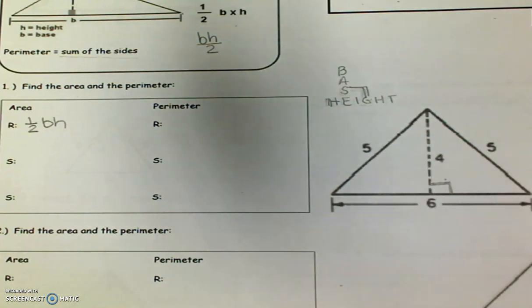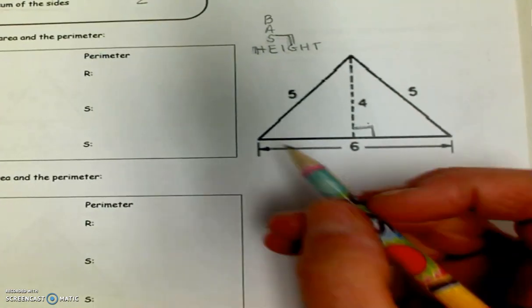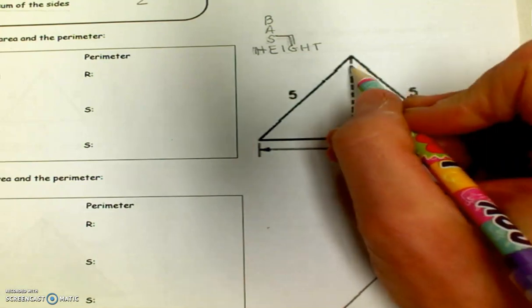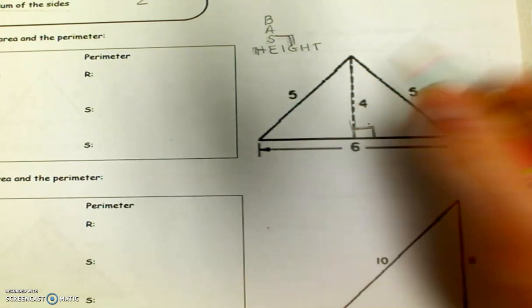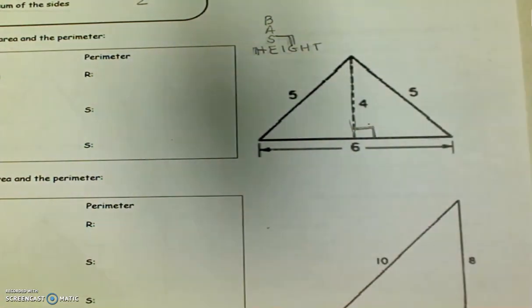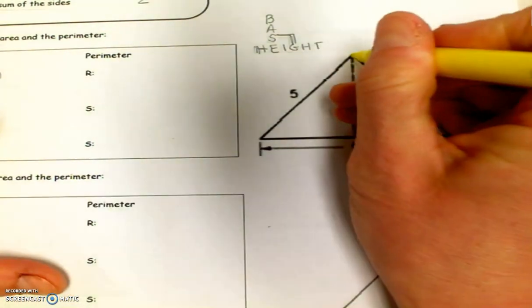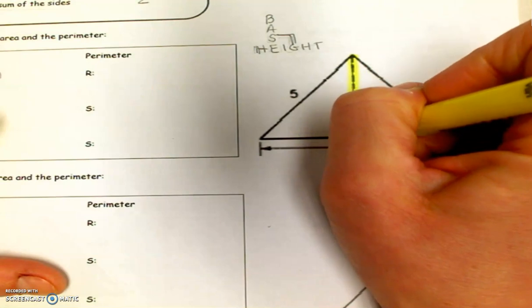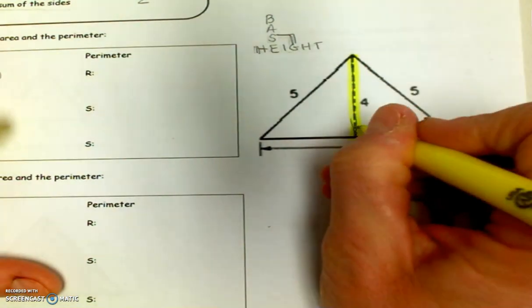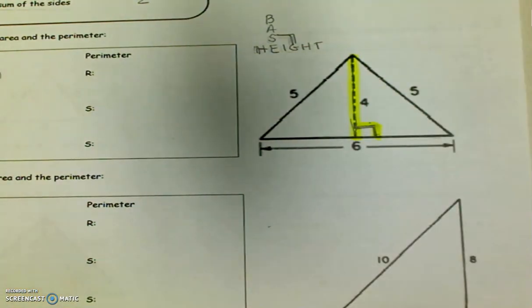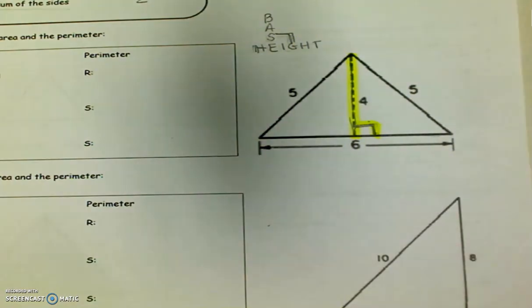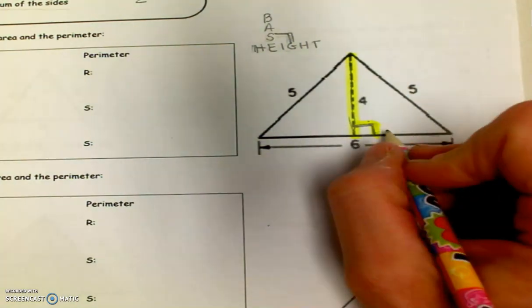Now, normally we look at it this way, right? We say this is the base, and we find the height by looking for the box. I look at it like an H. So I'm going to highlight this so you can see what I mean by the H here. This measurement they give you inside the triangle, and this box here kind of makes an H with a really long part here. So that's H for height. So here's the height.